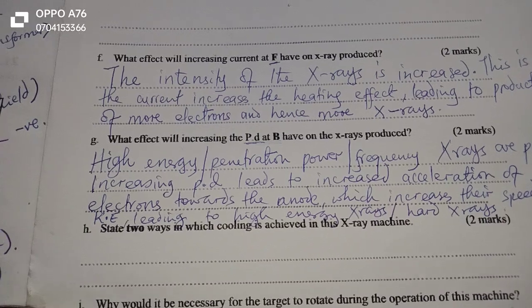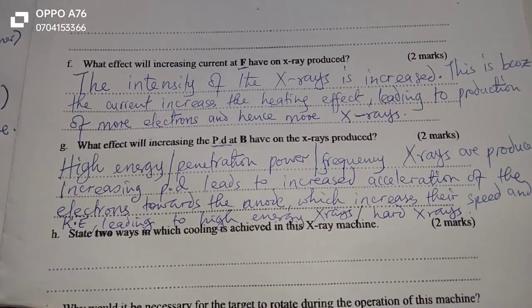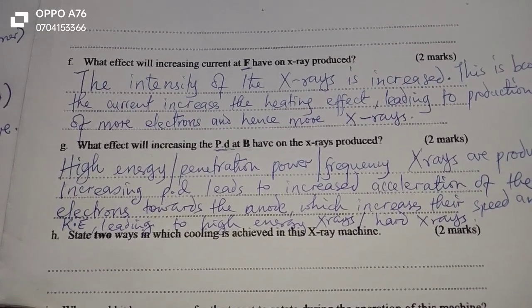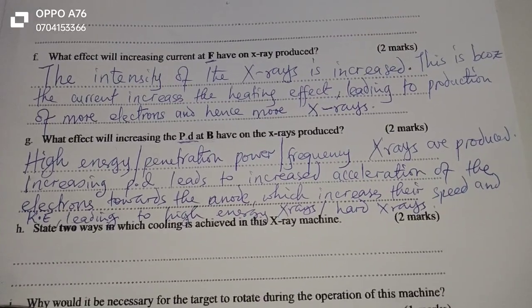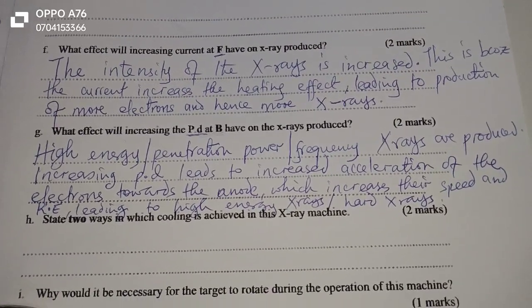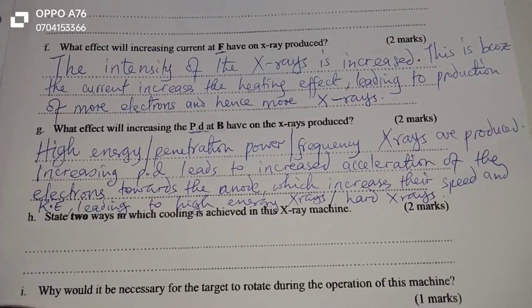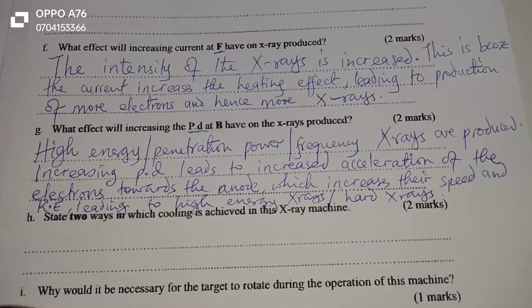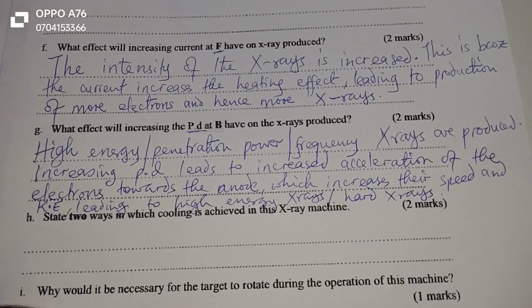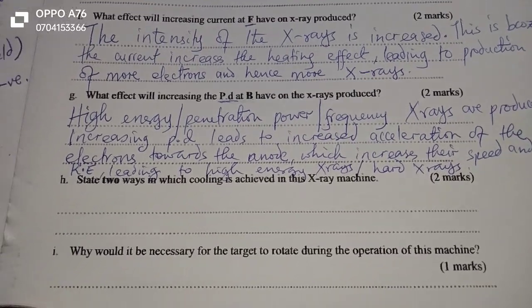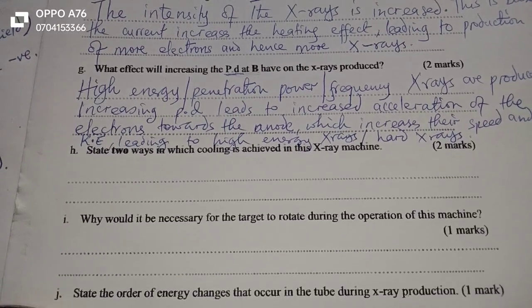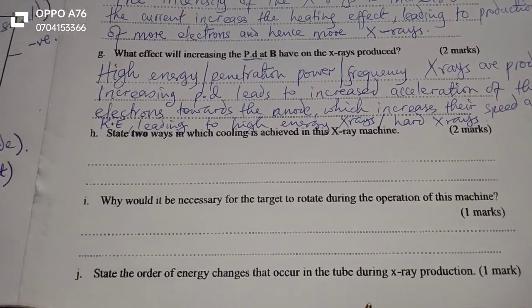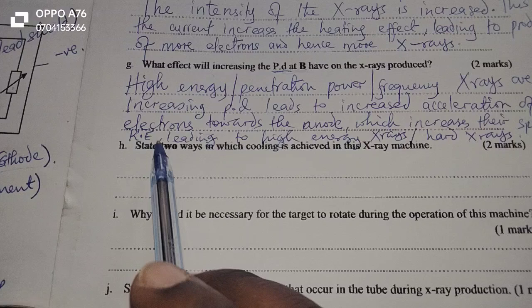So hard X-rays are going to eventually be produced because electrons are strongly attracted, which means they go there with a great speed, which means they are possessing a greater kinetic energy. It is that great kinetic energy which gets converted into X-rays. So electrons are attracted with a greater attraction, which means they will land with a greater speed.